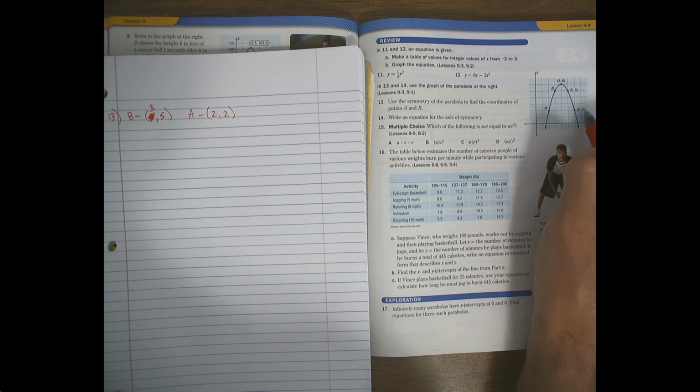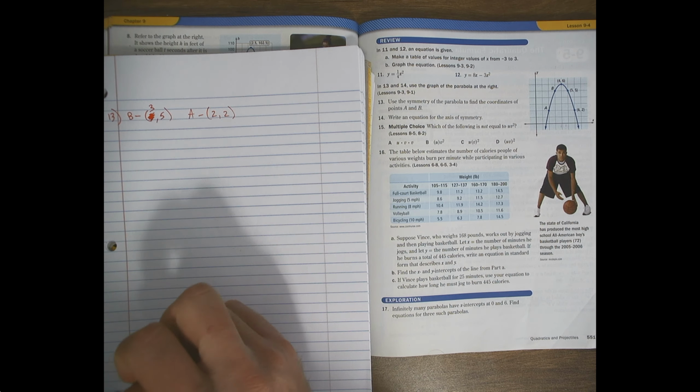But what you could also notice is that this point on the other side of the axis of symmetry, from the 6, it went down to a 2. So this is also going to go down to a 2. From the 4, it went up to a 6, counting to the right. So we'd go down 2 from 4 to the left. And that's where the 2 comes from.